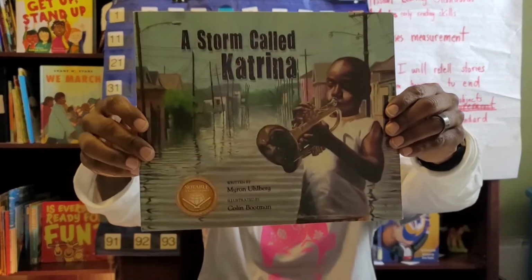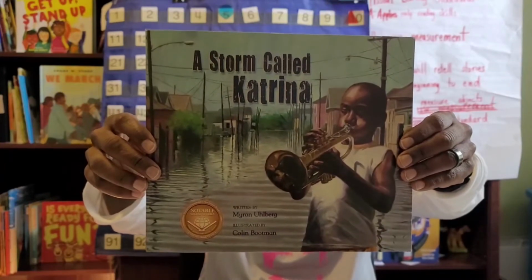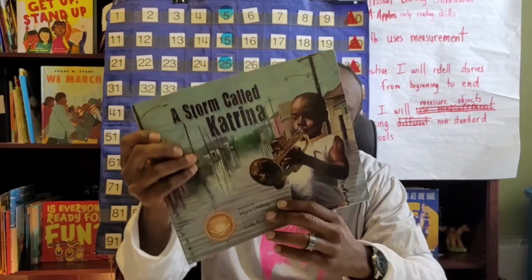This book is called A Storm Called Katrina. And this is the what? Spine. This is the back cover, and this is the front cover. And the author of this book is Myron Uhlberg. And this story is about being thankful. We've been talking about being thankful as well, right? Remember, send those videos in why you're thankful.